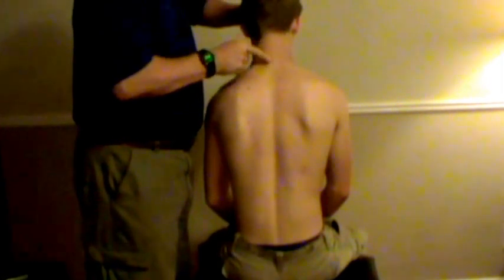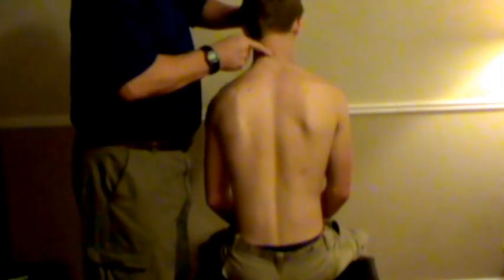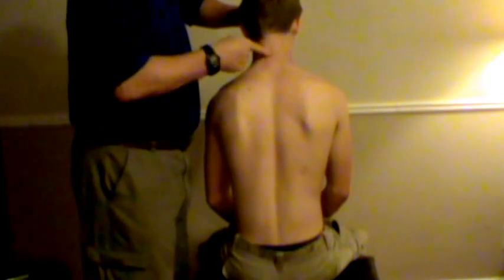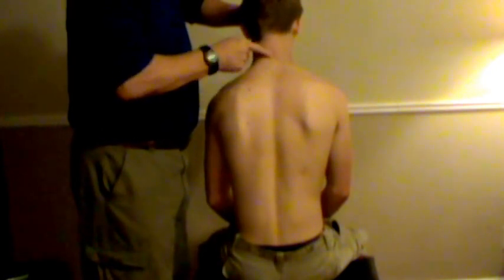I'm going to glide up. And that's where it gets boggy. It's sort of squishy and soft right there. Either direction I go, it's stopping right there by the mark. So there's some edema right there.